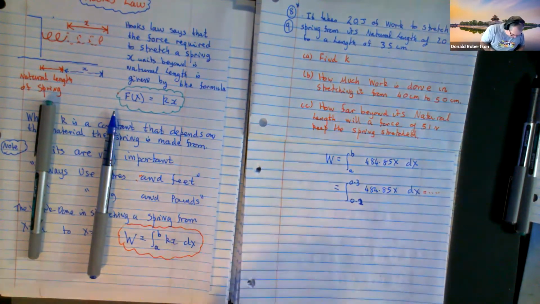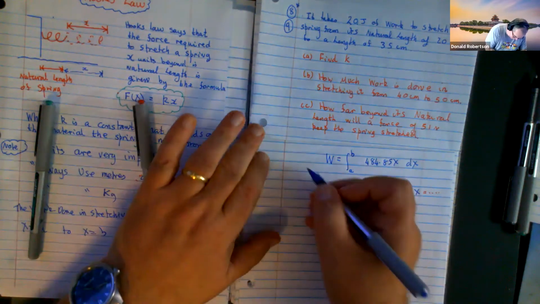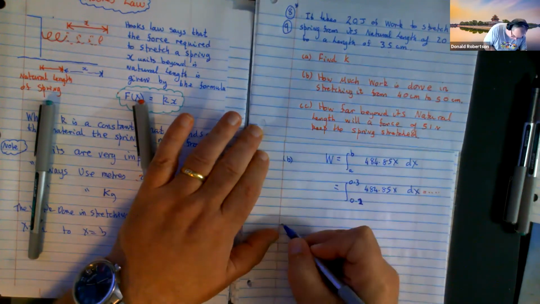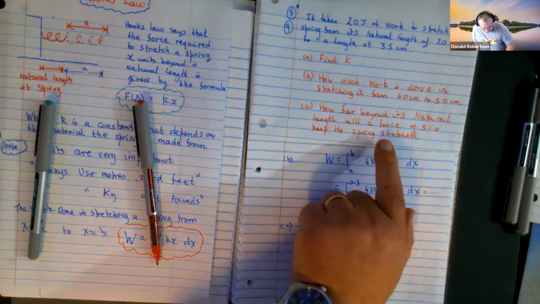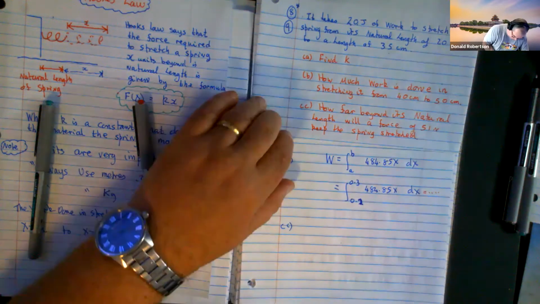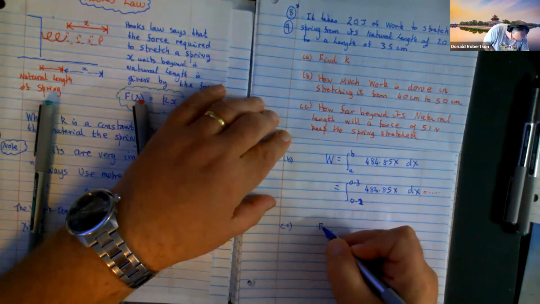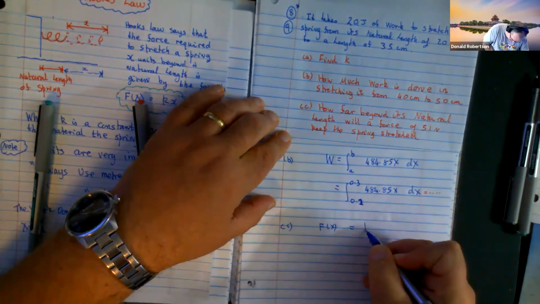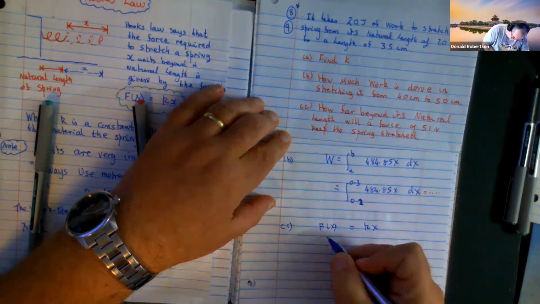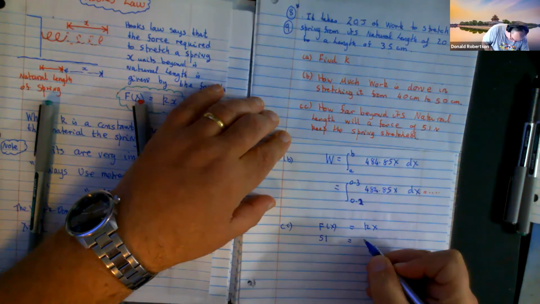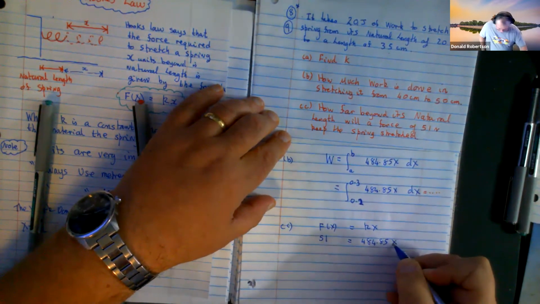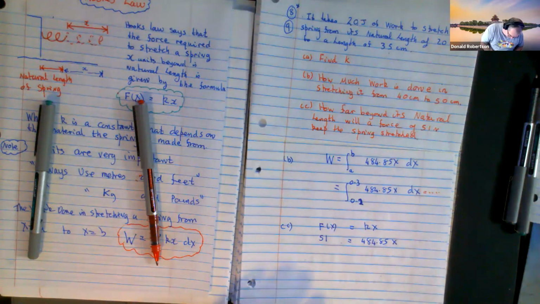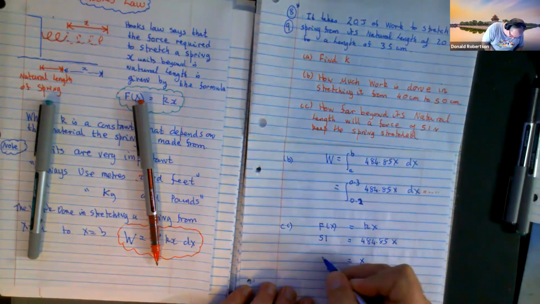Now question C. How far beyond its natural length will a force of 51 newtons? Well, we know that the force function, so we're back to this guy, is that. And we know that this fella is 51 newtons. And we know that K is 484.85. So, oh, wasn't this relatively simple?